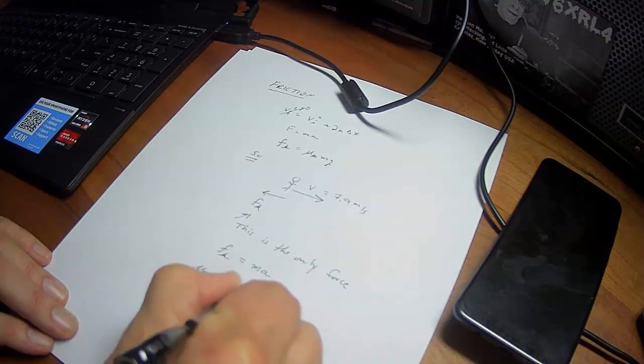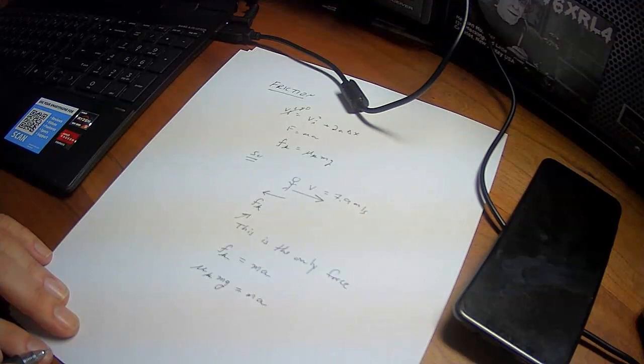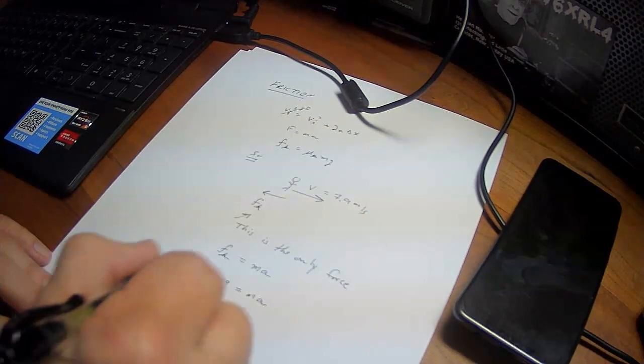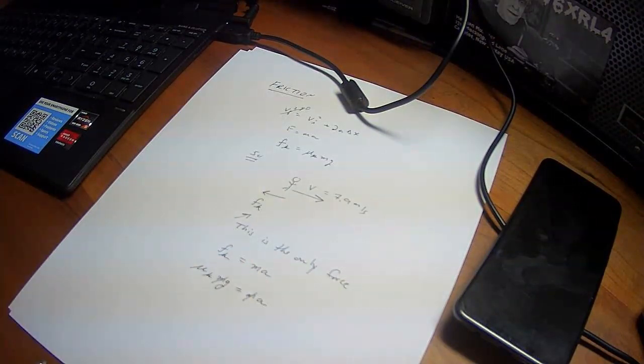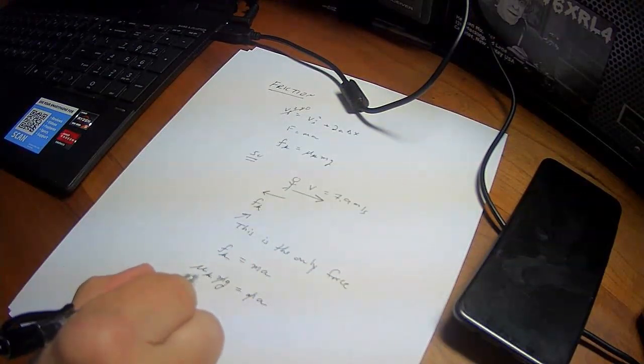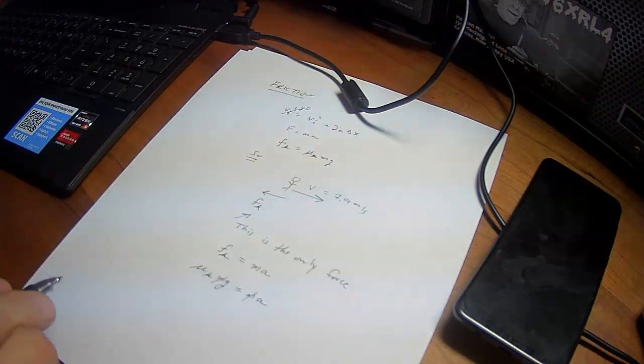And that's equal to mass times acceleration. So what can we say here? Mass can cancel. So in this case, if we know the coefficient of friction and we know g, which we do, we can solve for the acceleration.